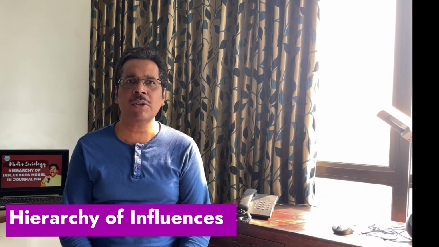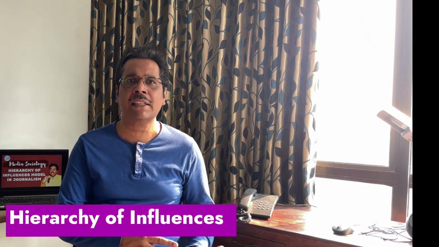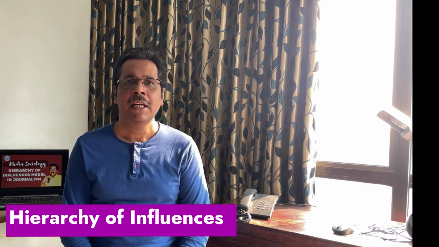The hierarchy of influences model talks about the impact of various factors on news content. Let's find out media sociology, hierarchy of influences model in journalism.